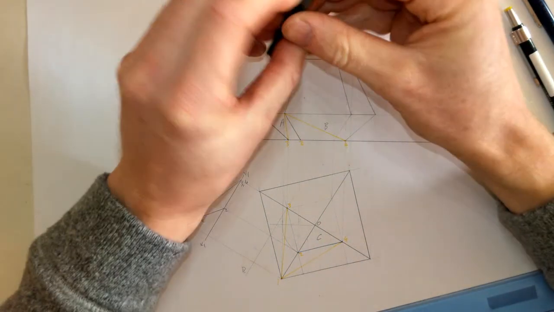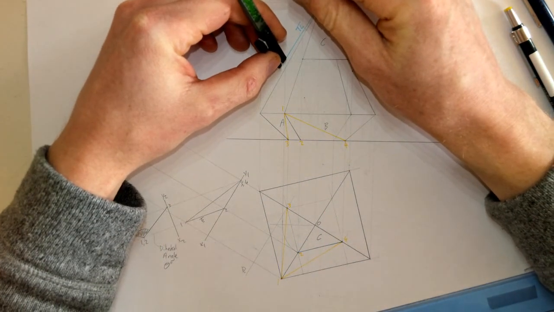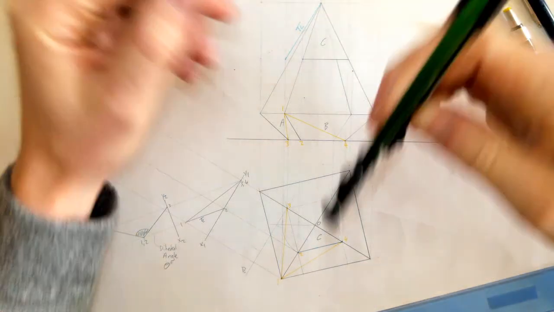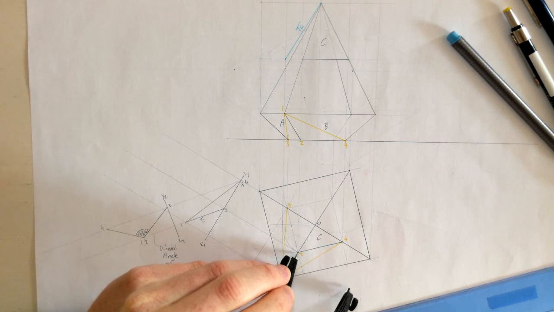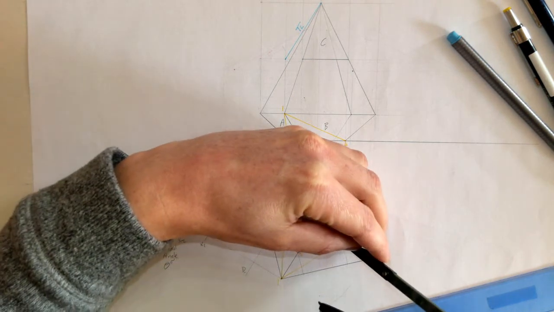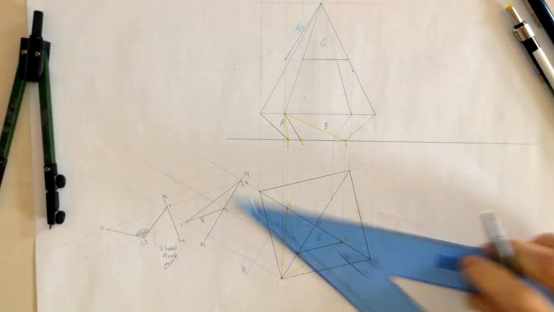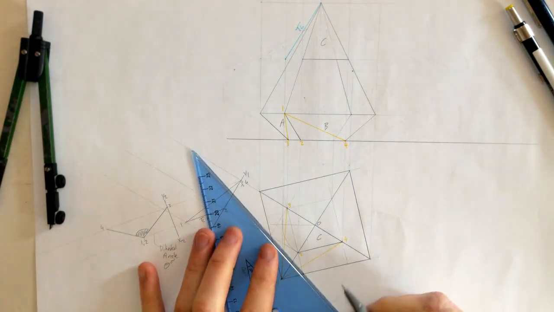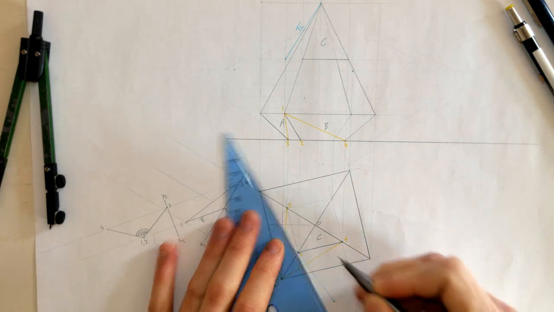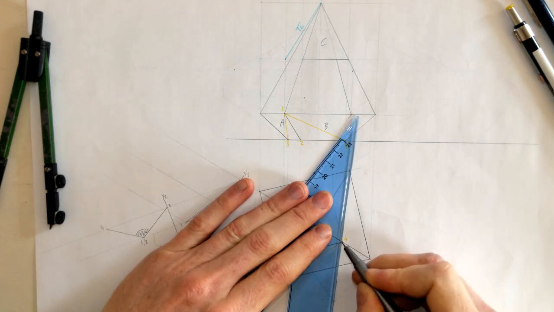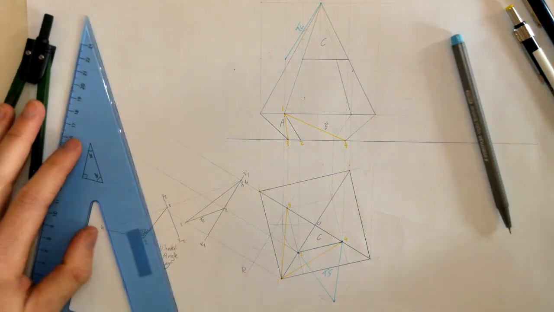So I'm going to take my true length that I've just found with my compass, and I'll swing it off there from both sides. And that there is my true shape.